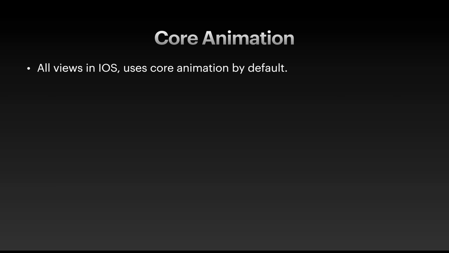So core animation is a part of the view rendering process, and so all views in iOS use core animation. Whether we use it or not, by default all views use the core animation framework.